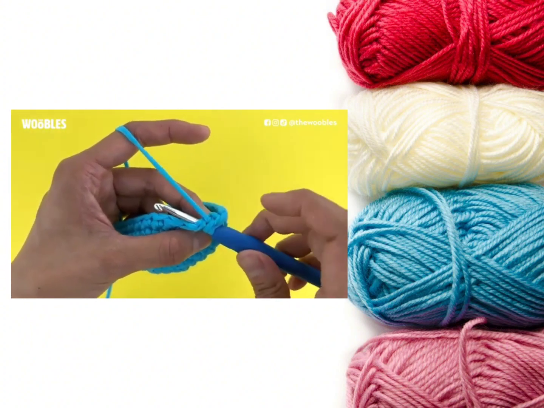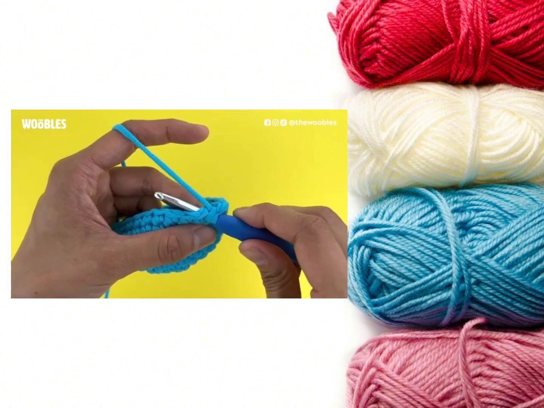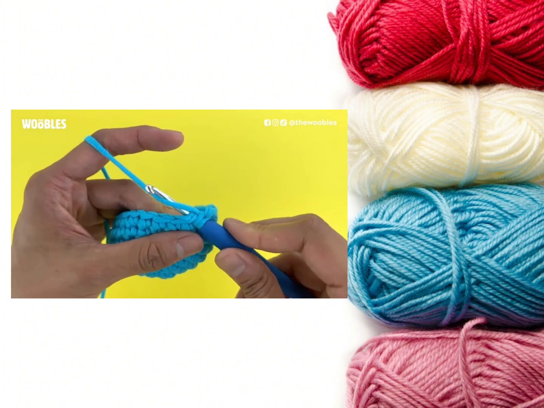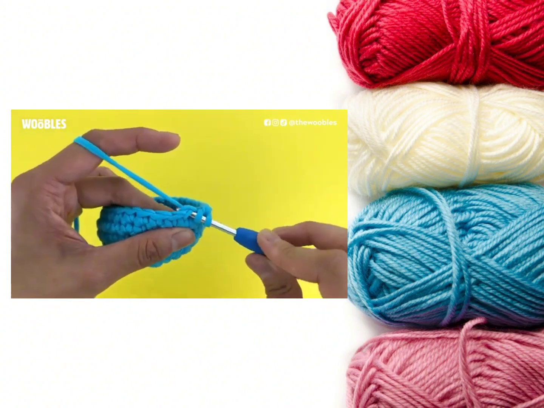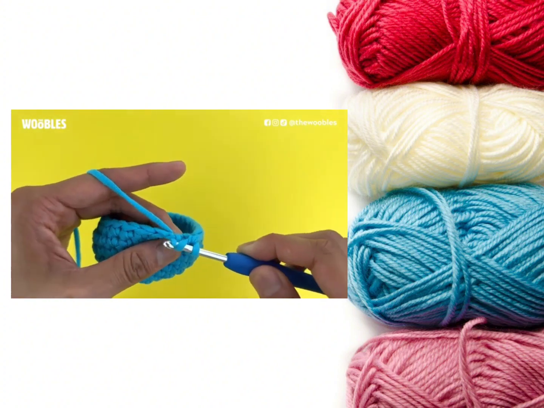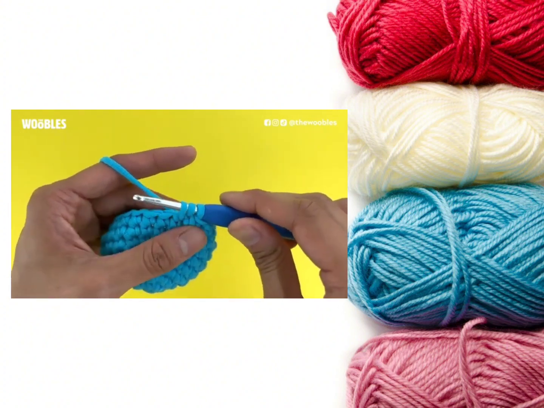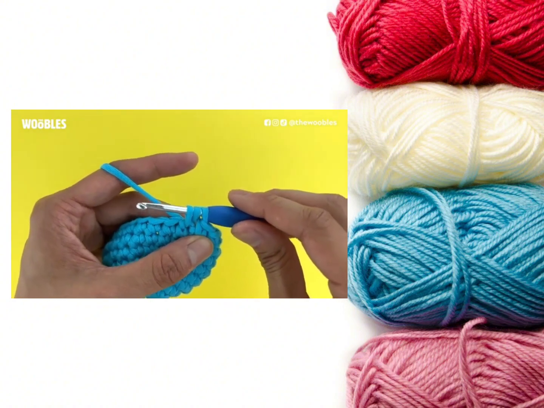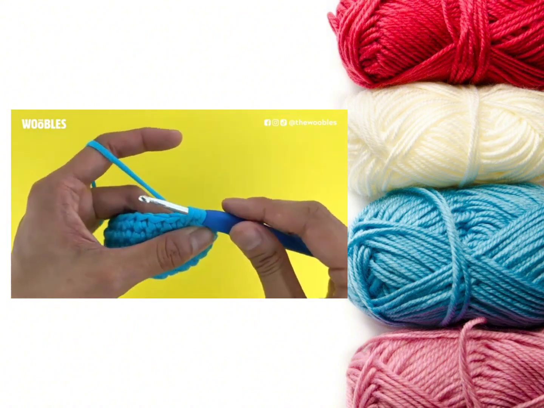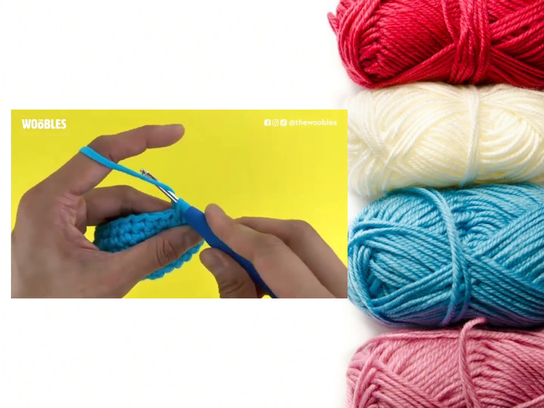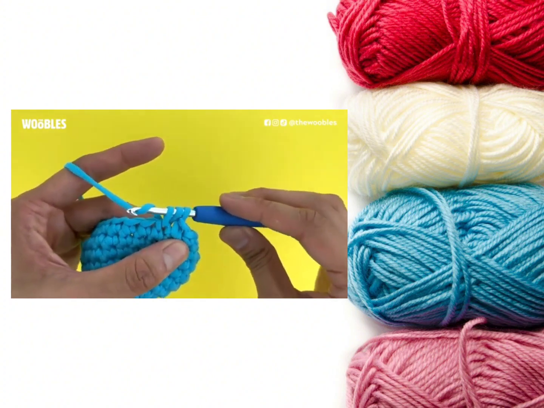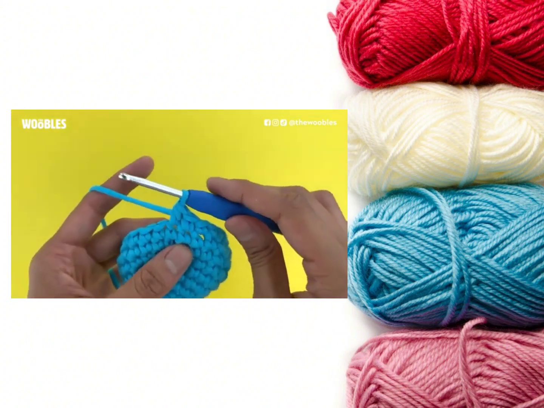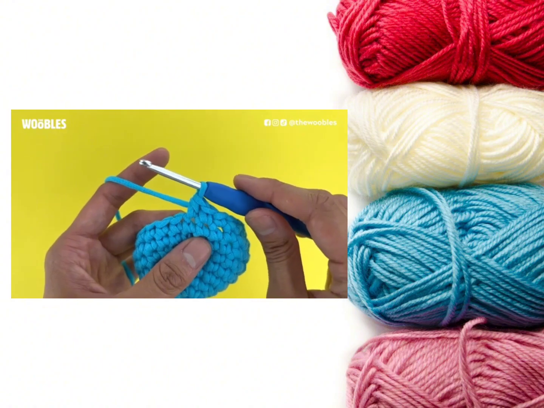So your hook should still be in front of the working yarn, tip of the hook facing you. Do another yarn over by bringing the hook below and behind the working yarn. Pull that yarn through just the first 2 loops on the hook. So now it should look like you have 3 strands of yarn, or 3 loops, on your hook. Now do a yarn over again, bring your hook below and behind the working yarn, and then pull that yarn through all 3 loops on the hook. And that is a half double crochet stitch.